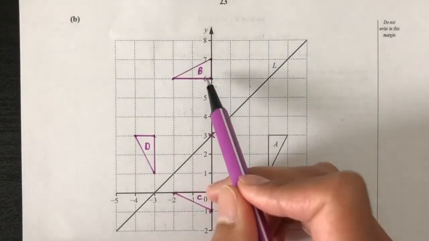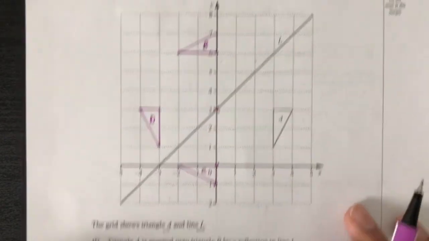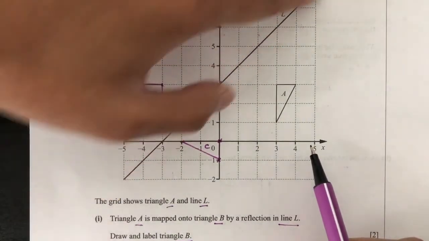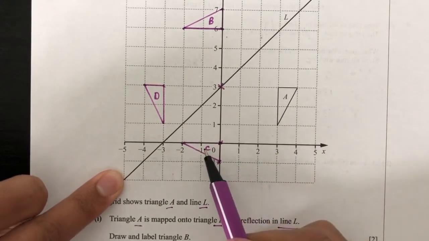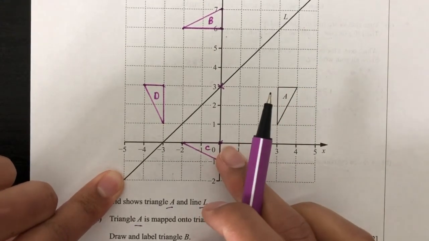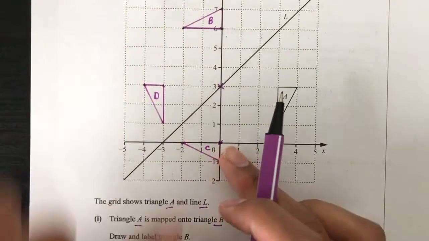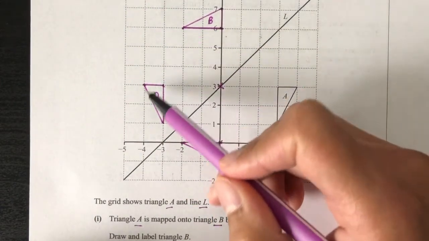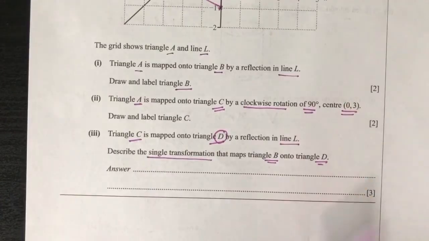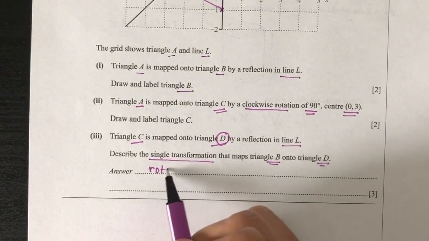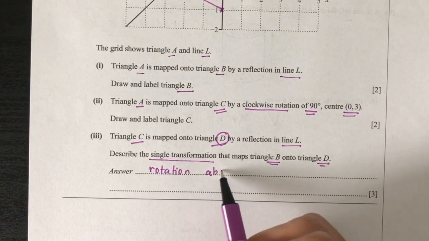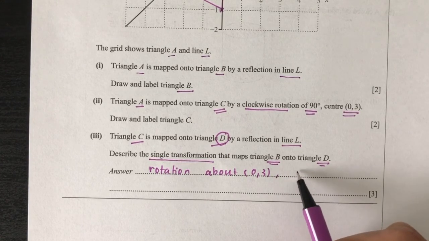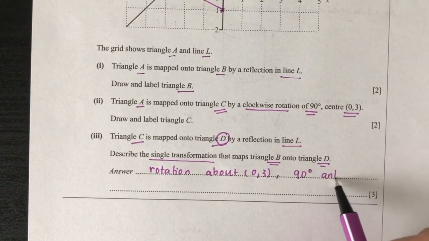So how can we map B onto D? So the same way that we map A onto C, since it is only a reflection, right? Since A was mapped onto C by a rotation clockwise 90, and because it's a reflection in this, B onto D will be a rotation 90 anti-clockwise, as you can see. So pretty easy. You can write it will be a rotation about the same point, 0, 3. You can say 90 degrees anti-clockwise.